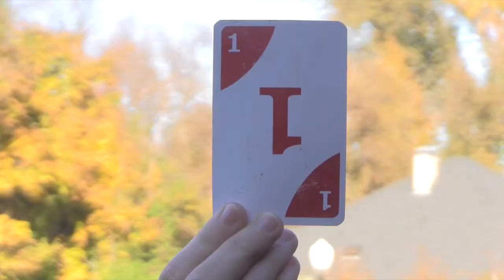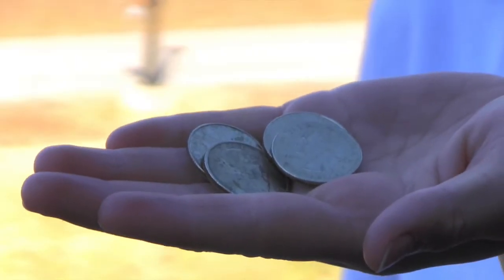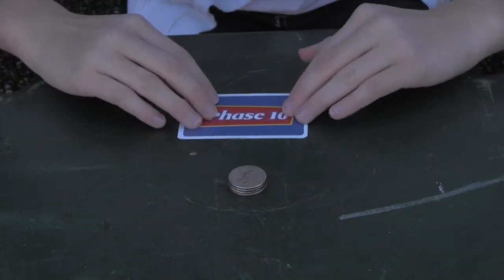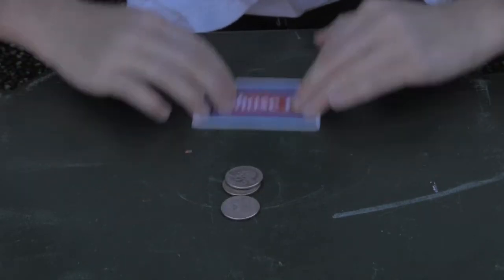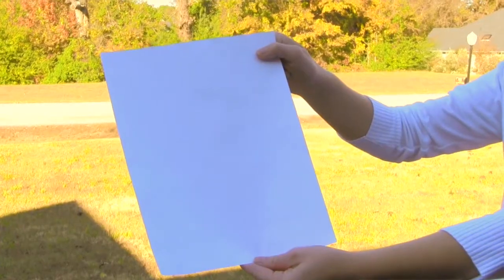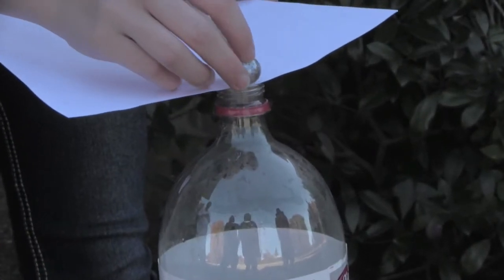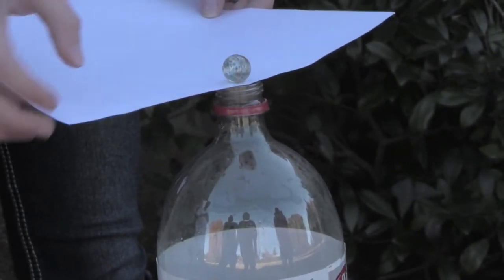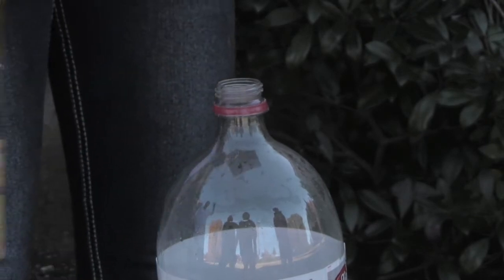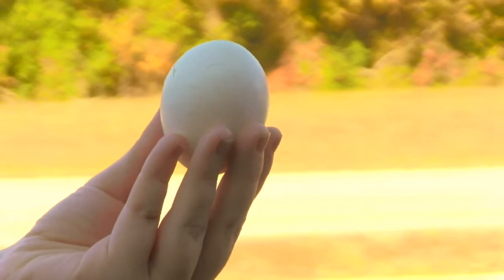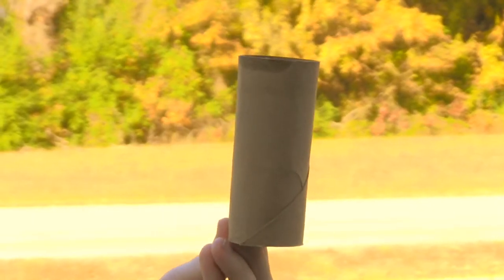We are going to show you a few examples of what we mean by this. Our first demonstration will be using a card and some coins. Our second demonstration will be using a piece of paper, a marble, and a 2-liter bottle. Our third demonstration will be using a glass of water, an egg, a toilet paper roll, and a cutting board.